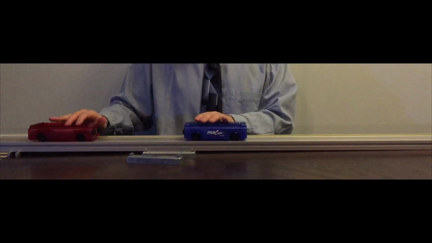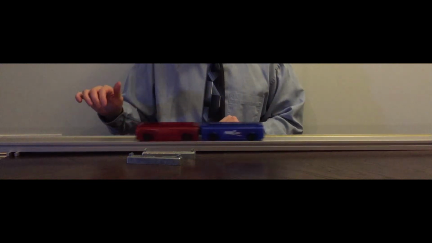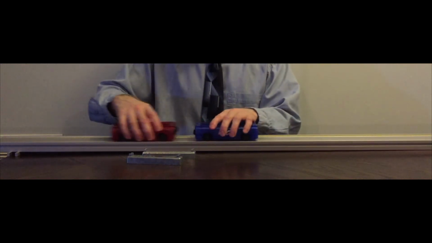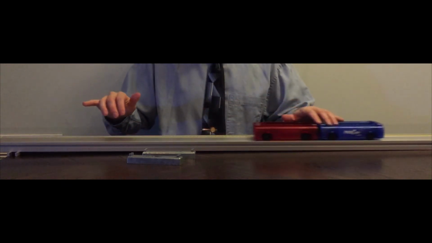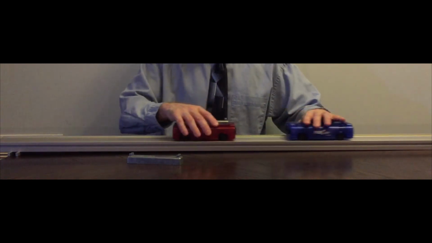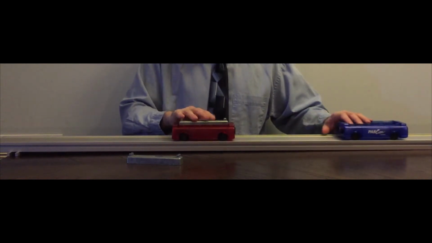Now let's change the situation. I'm going to set it up so these cars stick to each other. Watch what happens. The red car is moving at one velocity. When it hits the blue car and sticks, that velocity decreases. Even if I add more mass to the red car, you can see the velocity decreases after the hit. Let's try with the blue car. So the blue car hits, and you can definitely see the decrease in velocity.